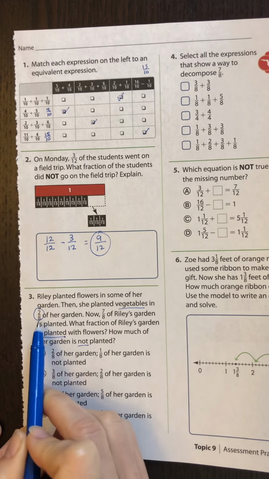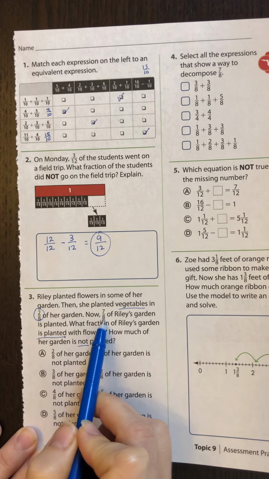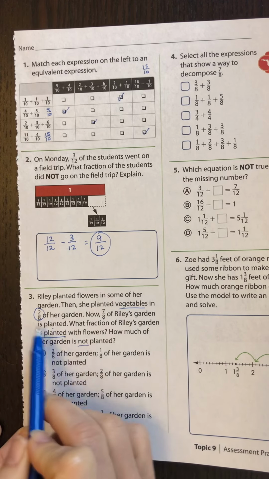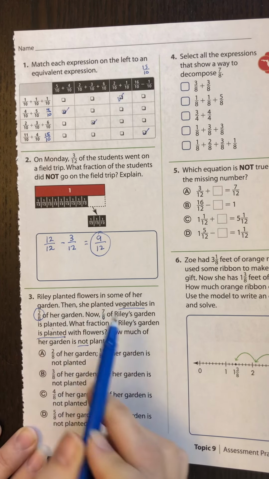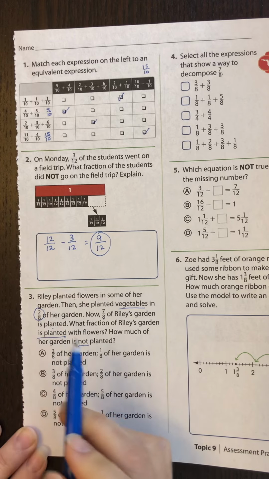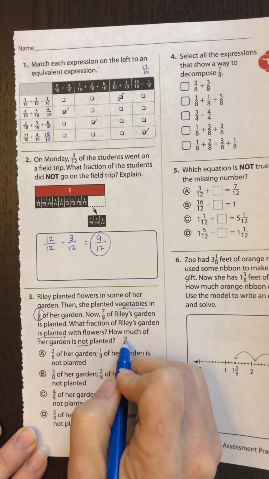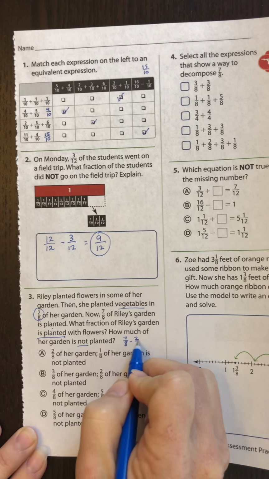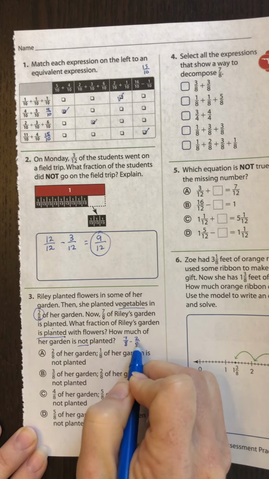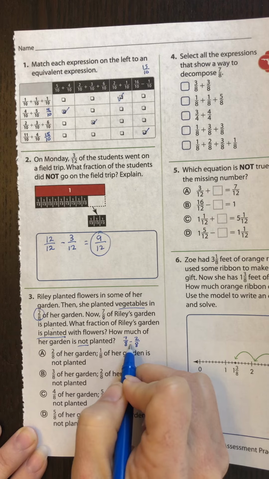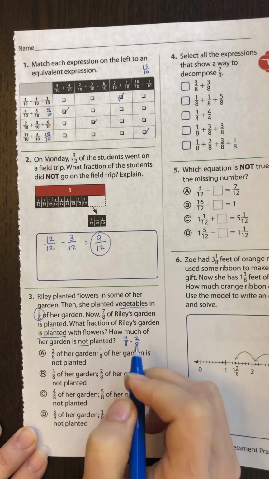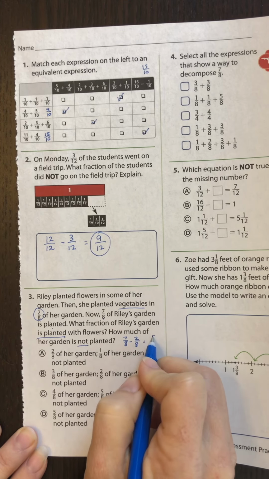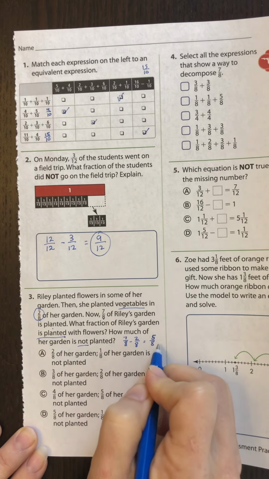So we've got vegetables in 2/8. 7/8 is how much is planted. That would be vegetables and flowers because she's got both. So we need to find out what fraction is flowers. We have 7/8 planted. Take away the 2/8 that are vegetables to give us 5/8 that would be planted with flowers.